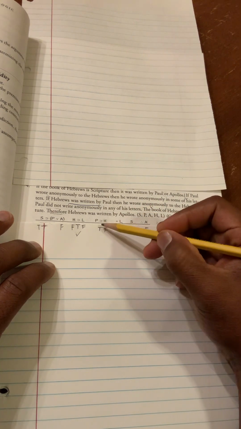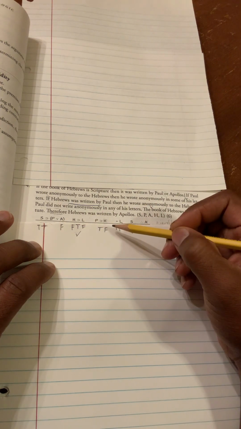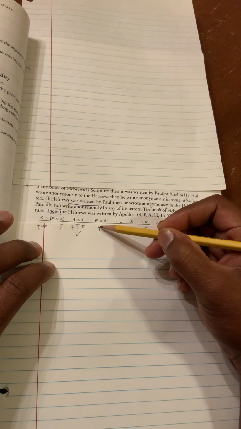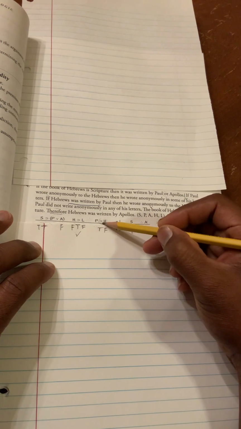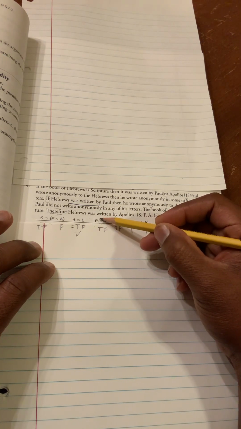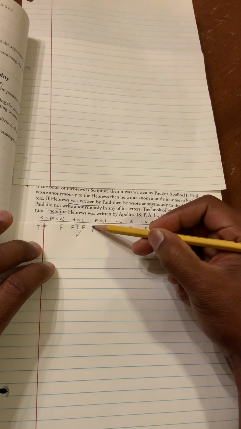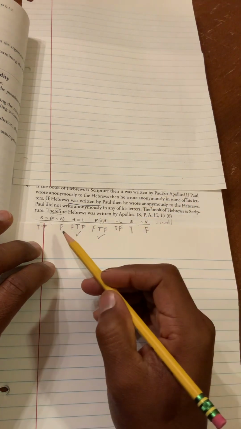I know that this conditional says it's true. I'm just repeating what I did over there. Because this conditional says it's true, then I need a false right here because it's false right here. Remember, conditional, the only time it's false is when antecedent's true, consequent false. This checks out, leave it alone.